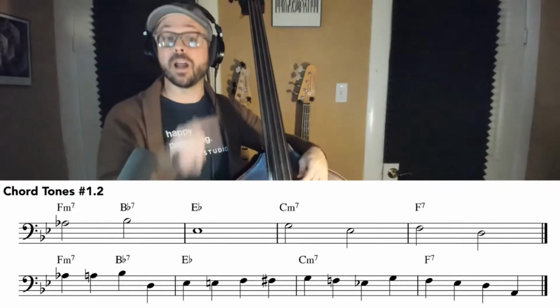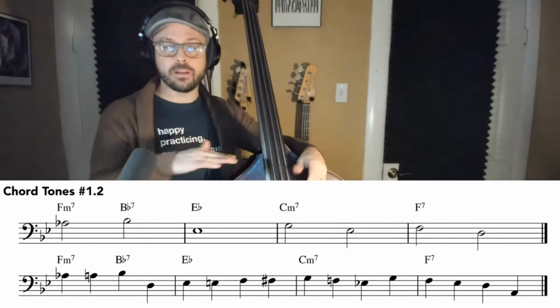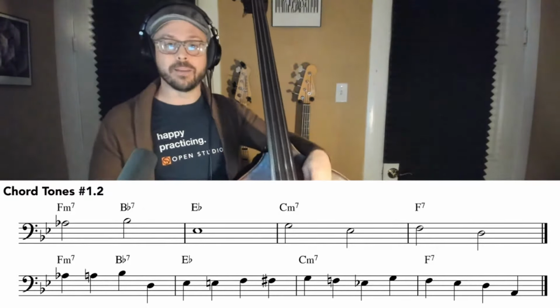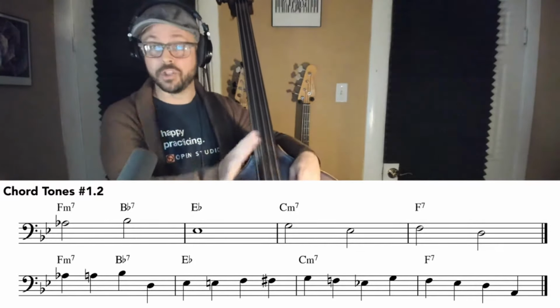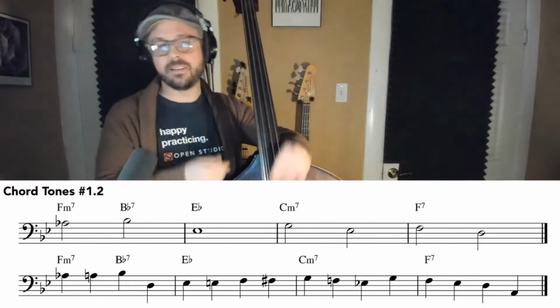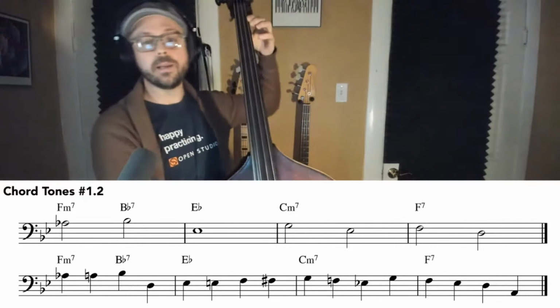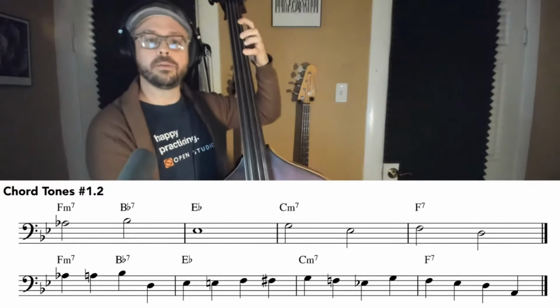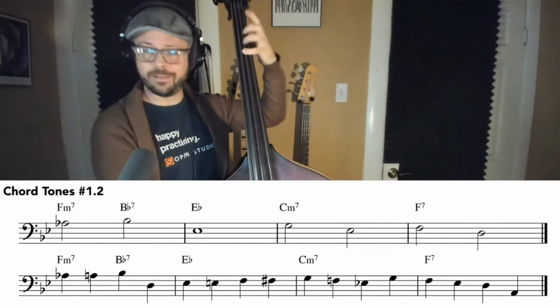So let's check out the line that's written underneath this, the walking line. Now I'm using some chromaticism. Try to figure out what it is I'm doing here to make this line flow. There's quite a lot of chromaticism, especially from the E flat leading up to the G, with the C minor chord with the G in the bass. So let's play this line and see if you like it. So 1, 2, 3, go. Straight chromatic all the way up to that note.